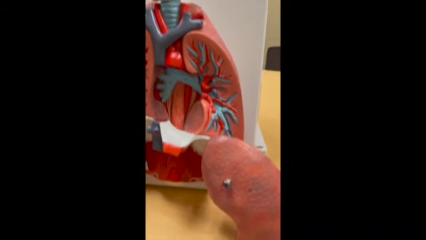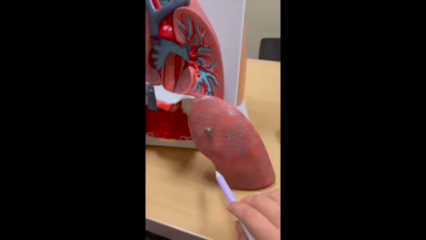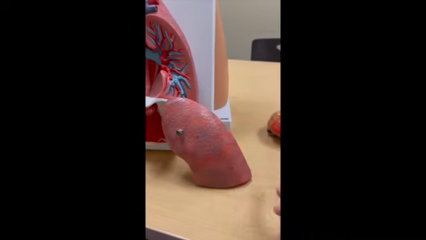Then we have our left lung with our superior lobe. That's going to have the cardiac notch, and then our inferior lobe of the left lung.